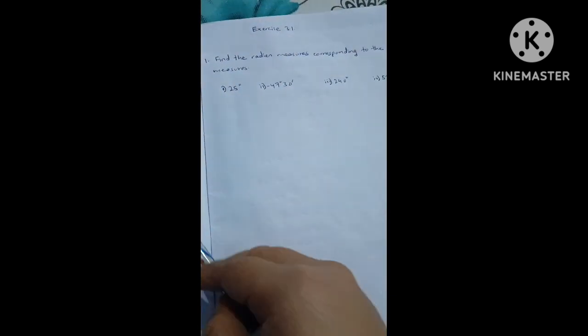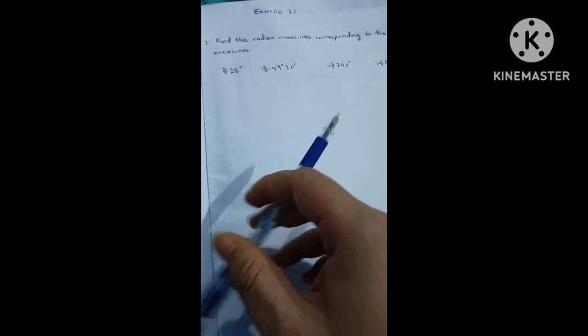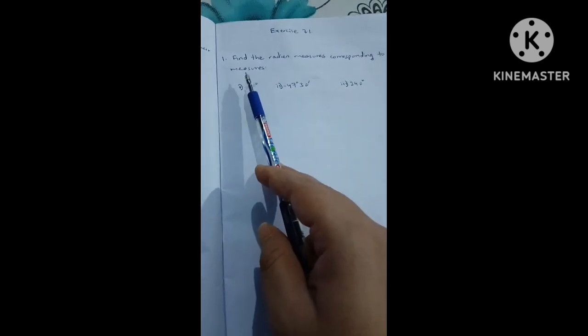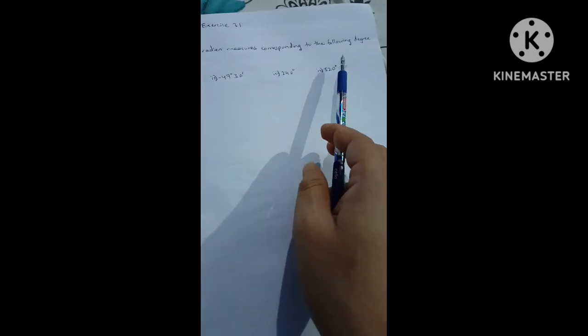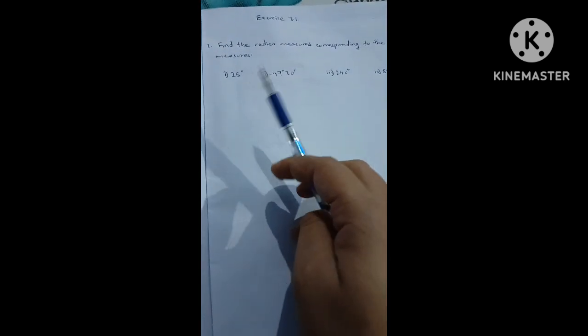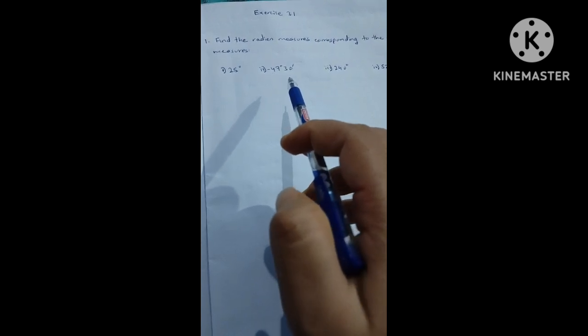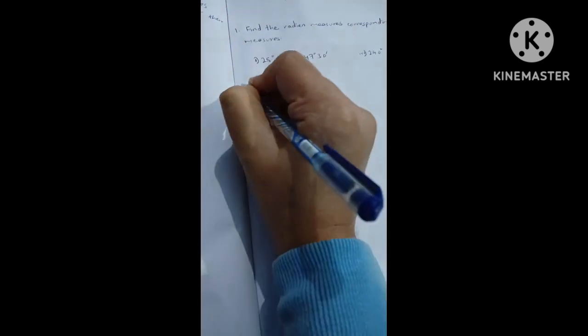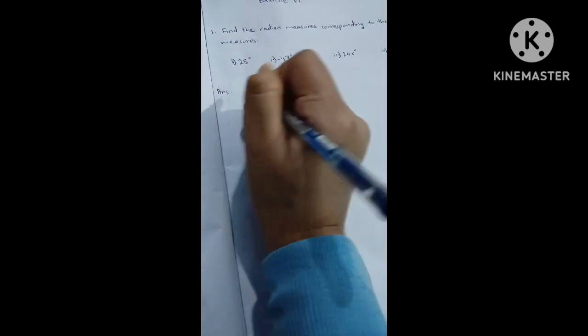Now let us solve the questions from exercise 3.1. See, the first question is, find the radian measures corresponding to the following degree measures: 25 degree, minus 47 degree 30 minutes, 240 degree and 520 degree. Now let's solve the first one.